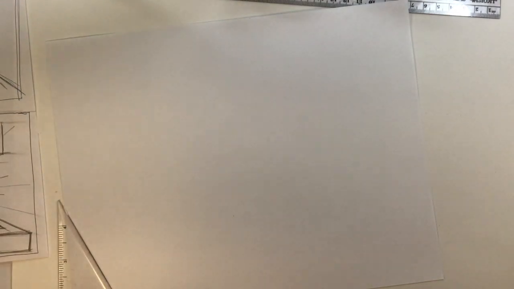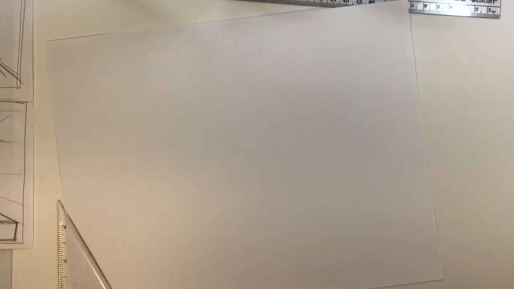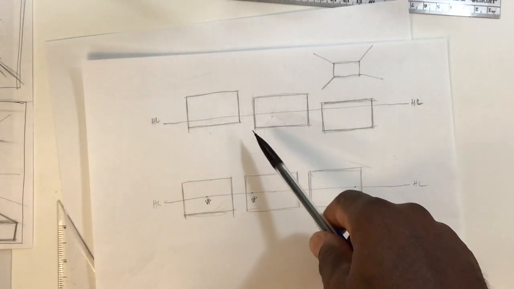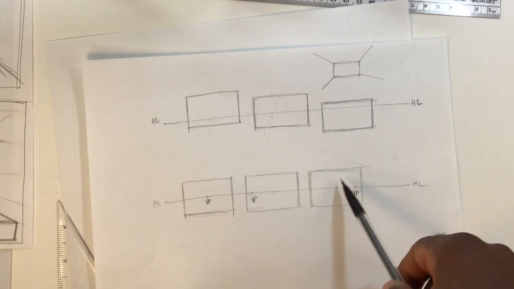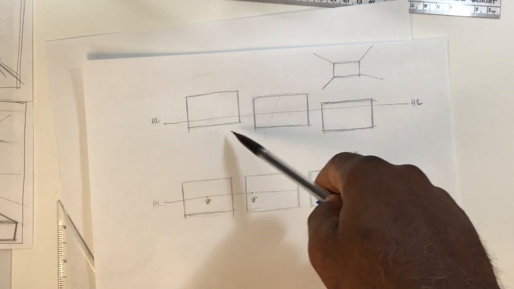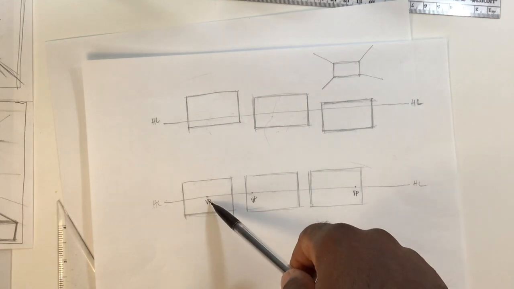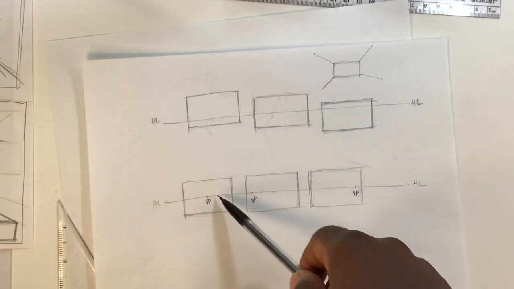Oh yeah, before we get started, one last thing. In the introductory videos, I focused on these diagrams or layouts to get the concept across of the positioning of your back wall, the positioning of your horizon line, and the positioning of the vanishing points that you're going to use.